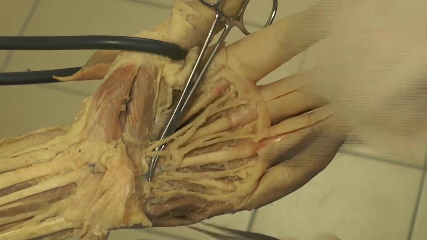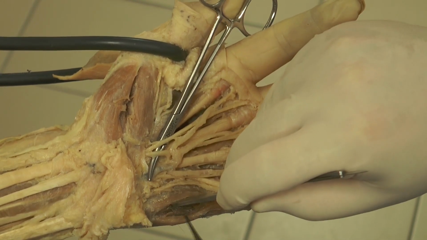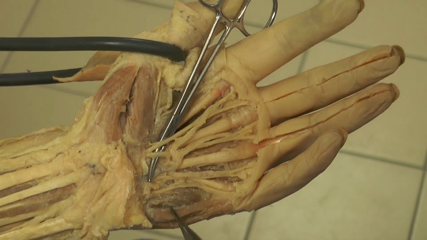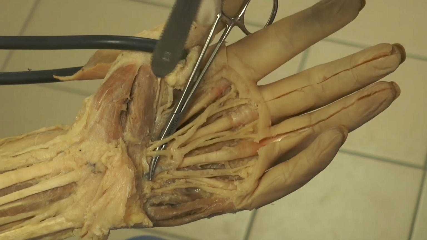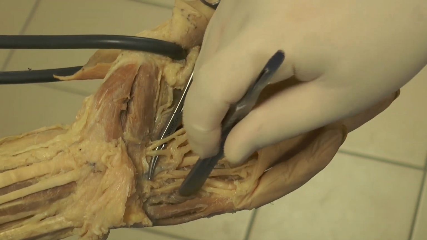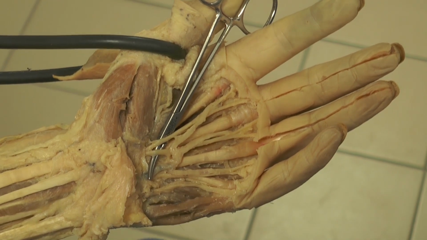Okay, so abductor digiti minimi, flexor digiti minimi here, and in between that, or just beneath that, we have the opponens digiti minimi. Or this is the opponens digiti minimi, I think. Right? Yeah, opponens digiti minimi. Okay, so abductor digiti minimi, flexor digiti minimi, and then we have the opponens digiti minimi.